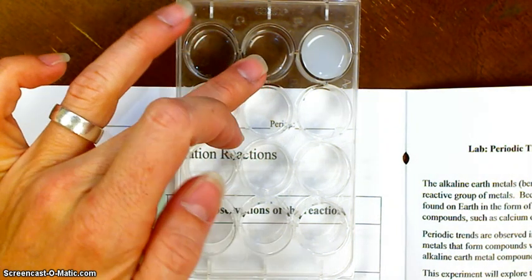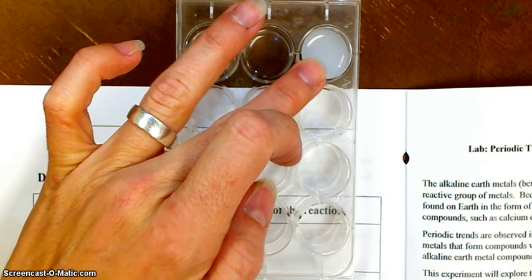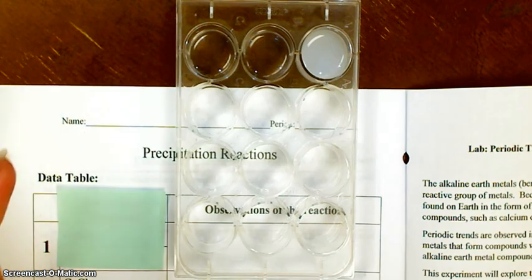It's this one, which is the NaHCO3. But when they got together, they formed a milky white precipitate. So in your observations section, you'll need to write down formation of a milky white precipitate. So obviously it goes from clear to a milky white, and the milky white is a precipitate.